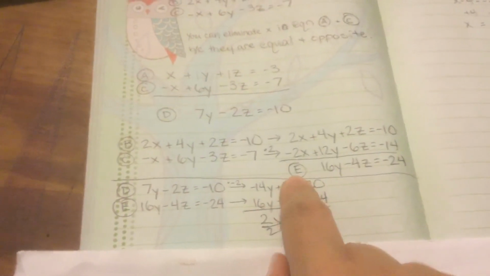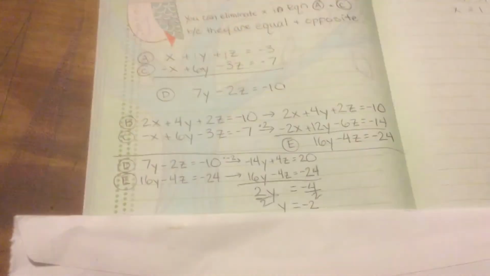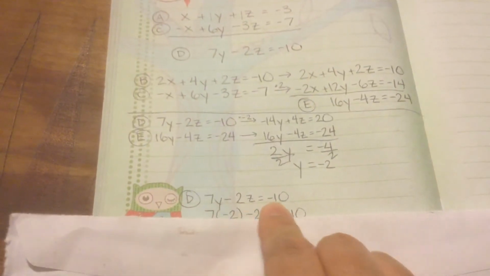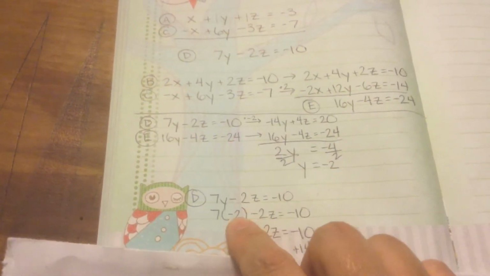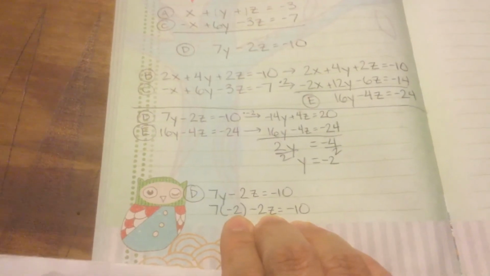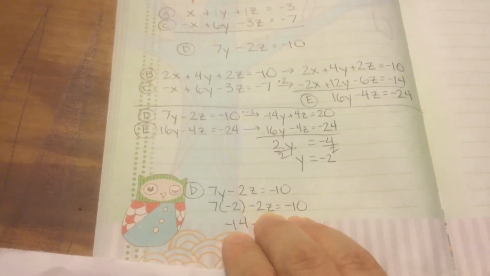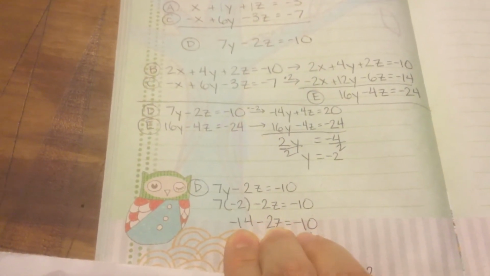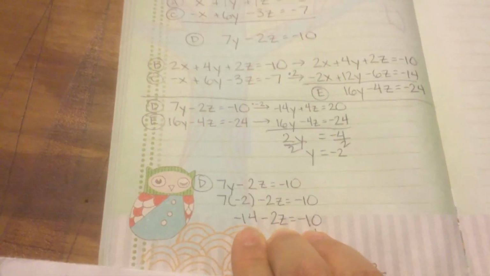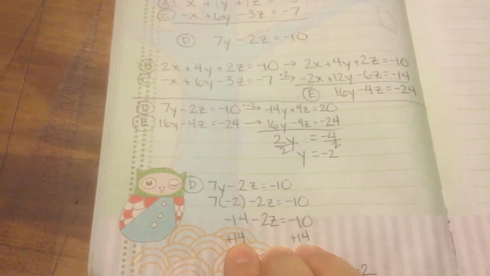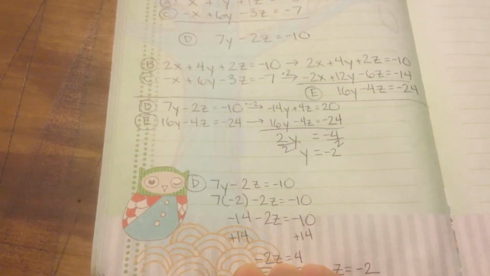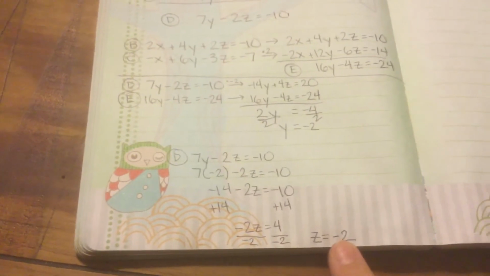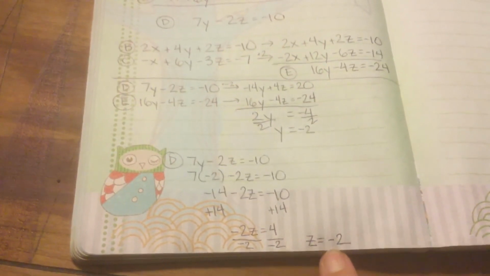So now I pick either E or D to plug that y back into, and I chose D just because it was there. It doesn't matter which one you choose. So here's the D equation. I've plugged the negative 2 back into it, and so 7 times negative 2 is negative 14, and I bring down the rest of the equation. Then I add 14 to both sides to get negative 2z by itself. And then I divide both sides by negative 2, and that gives me z equals negative 2.